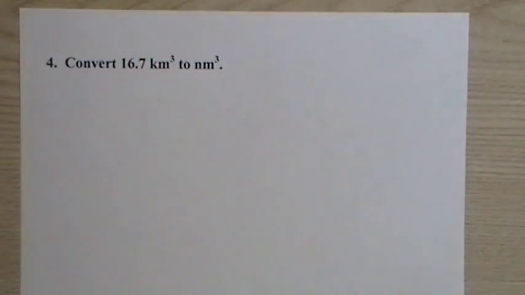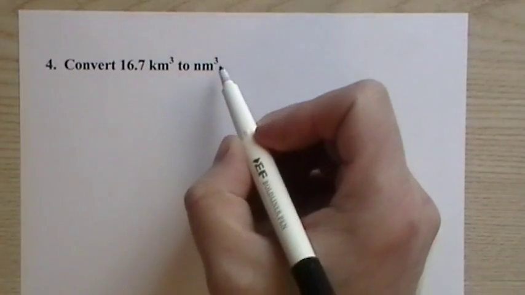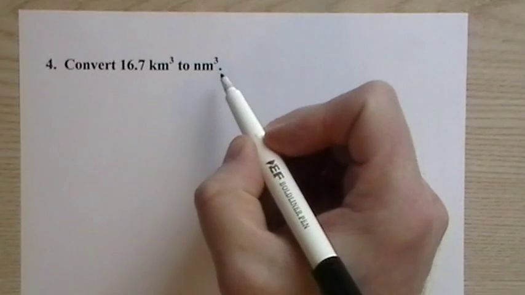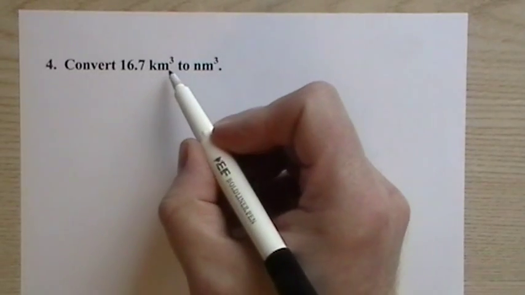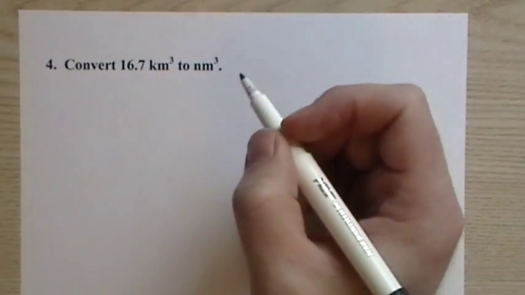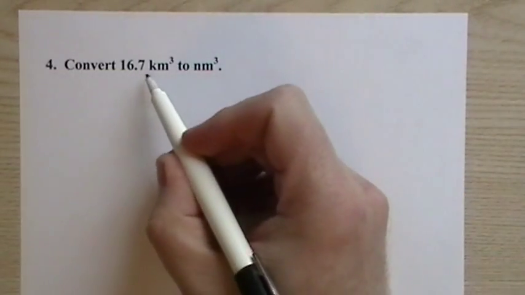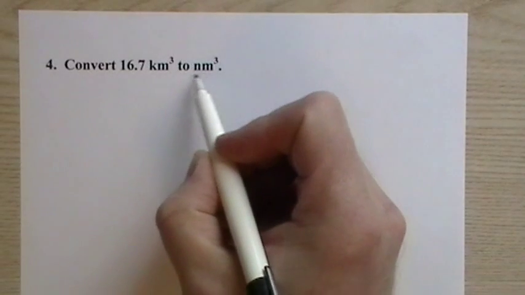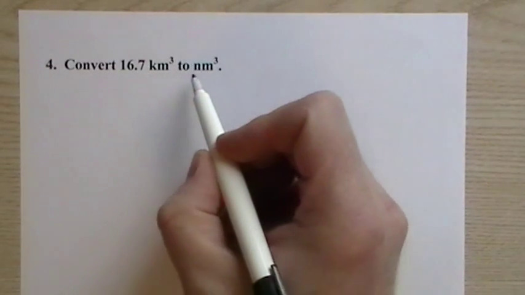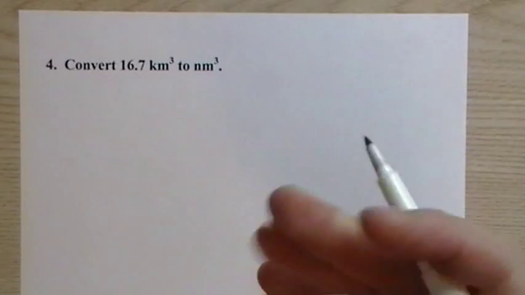Convert 16.7 kilometers cubed to nanometers cubed. Okay, so a nanometer cubed is about the size of an atom, and a kilometer cubed is a kilometer on a side. This is an enormous volume, and there's 16.7 of them. So we should expect, if we're going to convert kilometers cubed to nanometers cubed, that our answer should be gigantic.